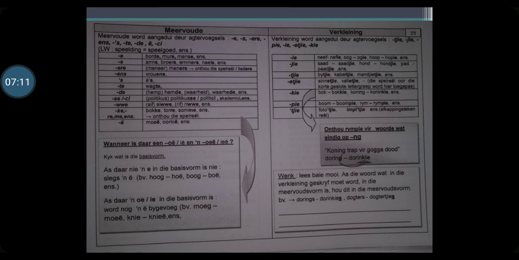So if you go to your Afrikaans Blitz, you will see on page 23, they explain it to you as well. They give you a couple of examples. Now, these are the examples that you study, because these examples are the ones that I will be asking you, okay? So this is basically the rule. So let's look at meervoude, which is plurals. Meervoude word aangedui deur agtervoegsels ES, ERE, ENS, STEDE, dubbel kolletjie SE. Okay, so that's what we add to certain words to make them plural.